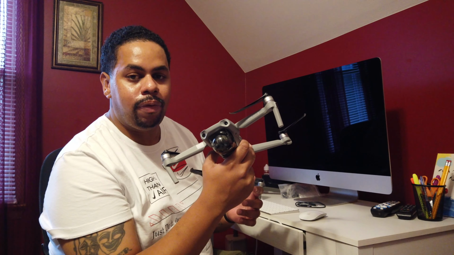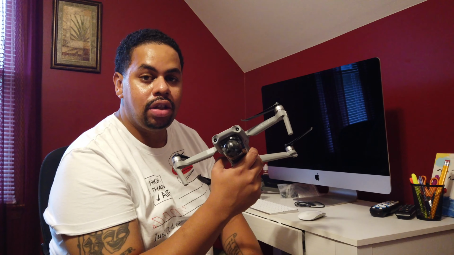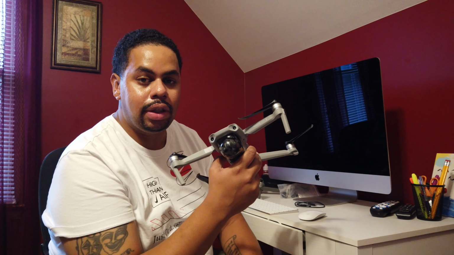You can zoom 2 times in 4K, 2.7K. You can also zoom 4 times in 1080p. So let's take a look at some of the footage and see what we can see on the Mavic Air 2.